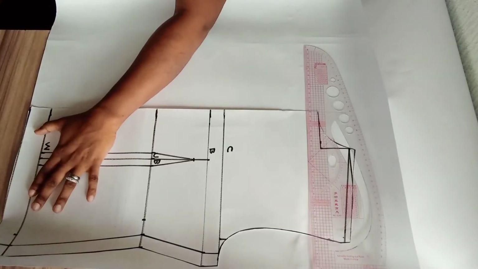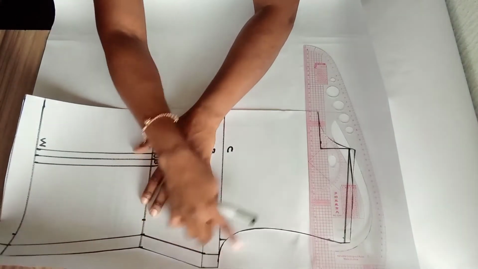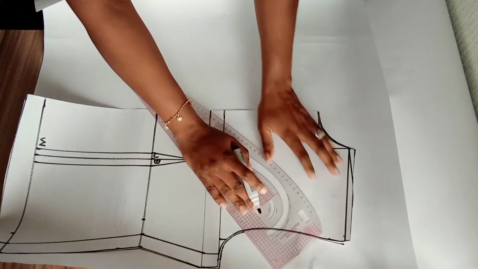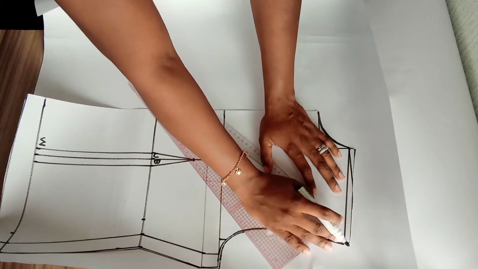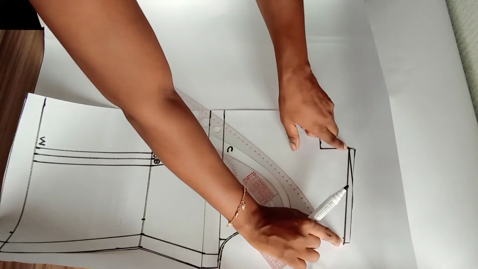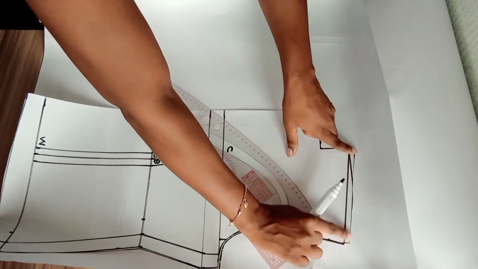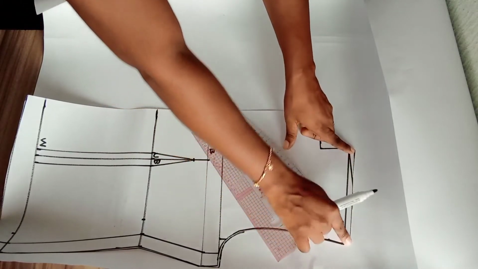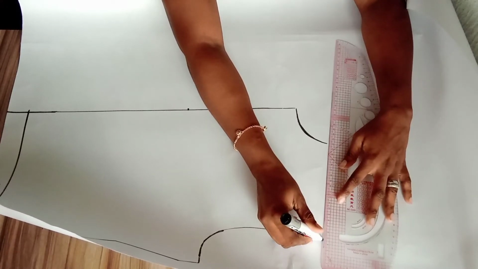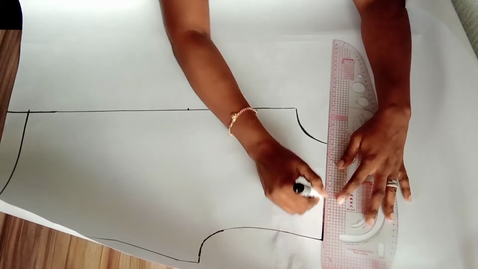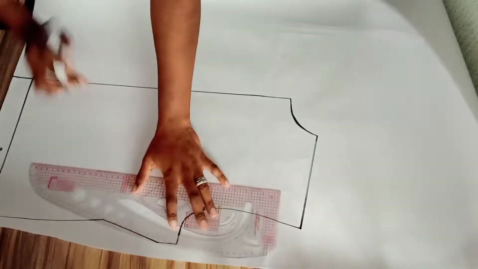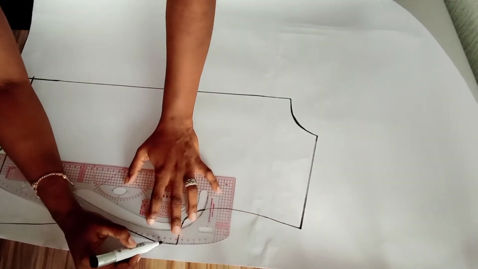So next, place the front panel on the paper and trace. Make sure the paper you're drafting with is big enough for the front panel and has extra room for the lapel you'll be making. At the shoulder, I added half inch allowance, but while tracing, I will not include it. This is what I have, so I'll draw the shoulder lines. Smooth the sharp points.